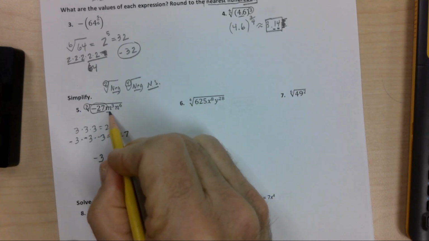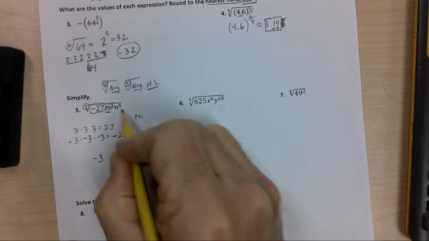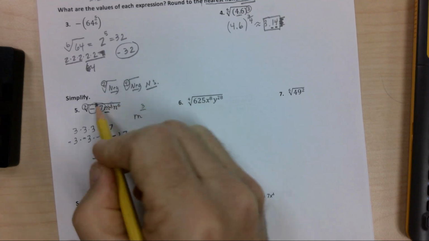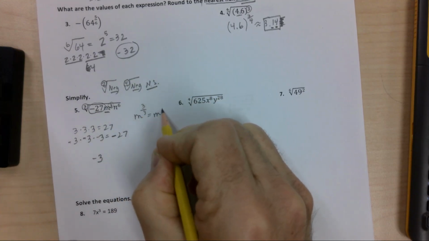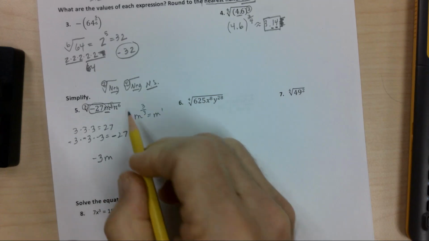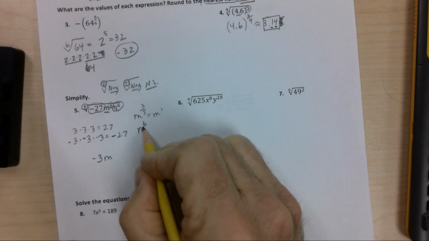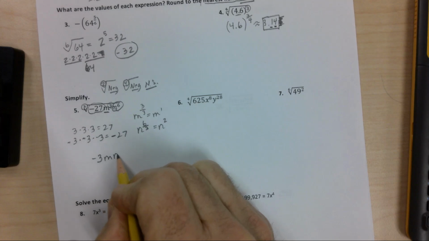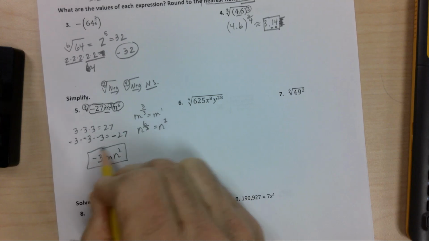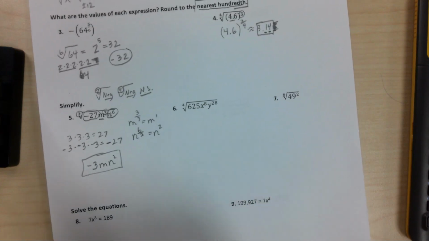Now we go to letterland. Here's our power. So really I'm going to rewrite this. Take that power, write it over the index, and that just reduces to m to the first. So that's part of my answer. Do the same thing with this. N to the 6th over 3. That reduces to n squared, so I stack that in my answer. Piece by piece. Number 6.